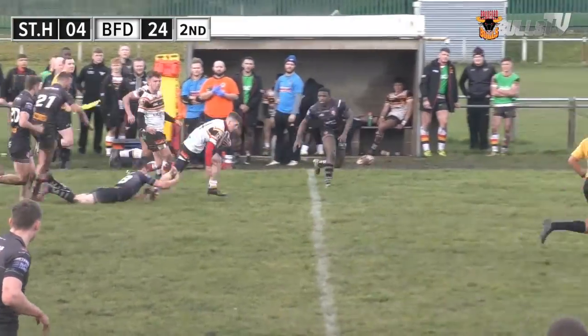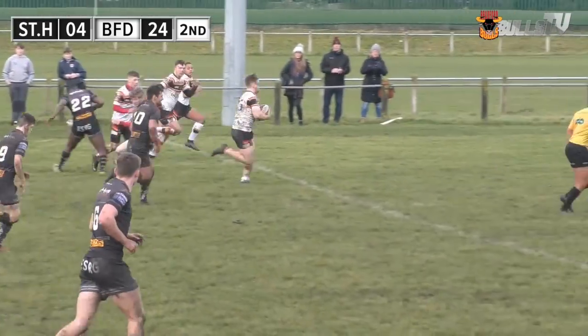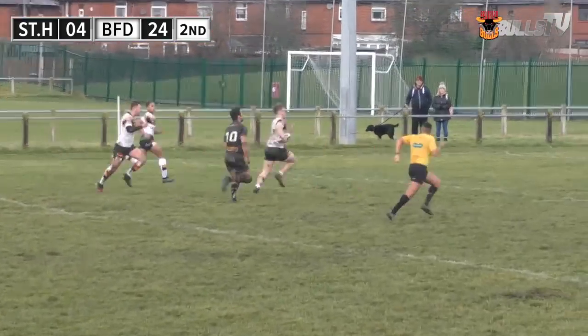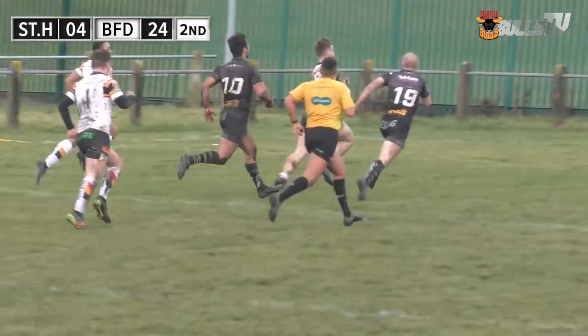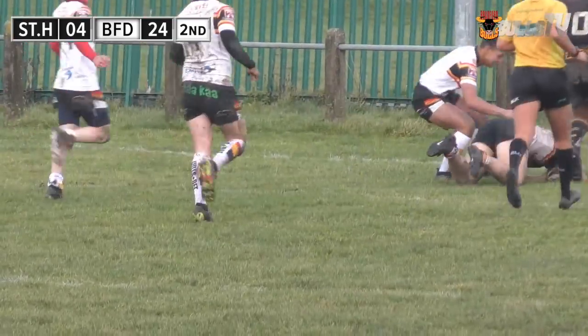Luke Littlewood, here he goes, still going, Luke Littlewood, support on the inside, here go the Bulls. The Bulls are going to go 60 metres. This is going to be an absolute perler. It's Adam Skur.